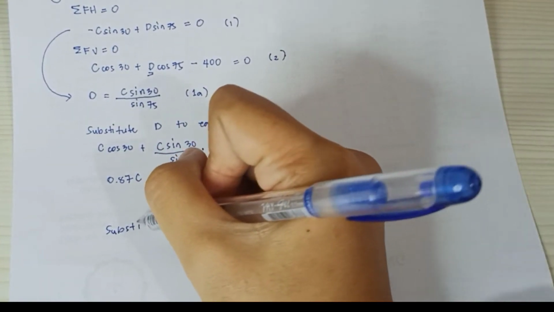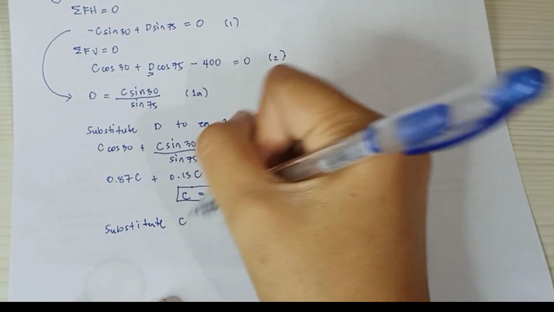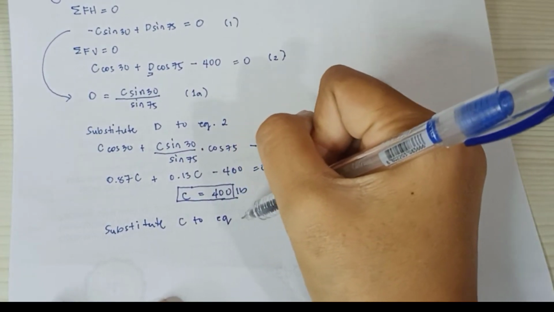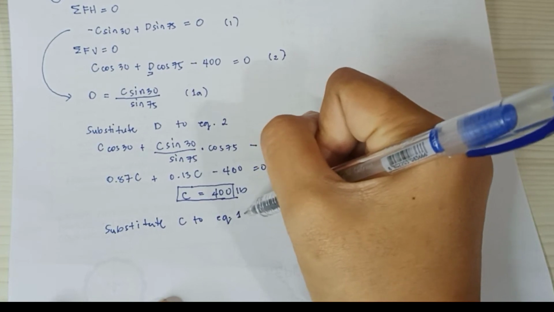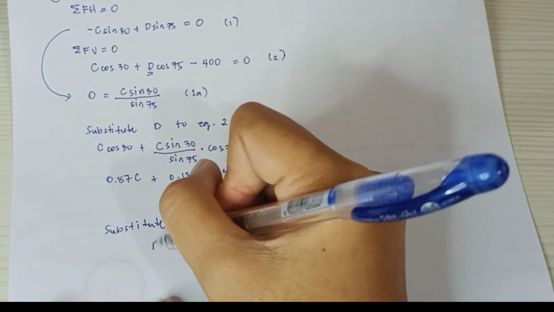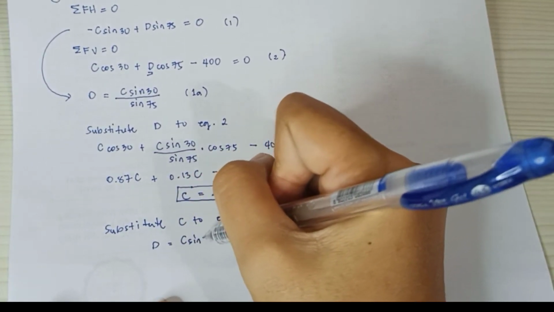Okay, so meron na tayong value ng C, and then unknown pa si D. Let's substitute C to equation 1A. Okay, so kopyahin muna natin yung equation.